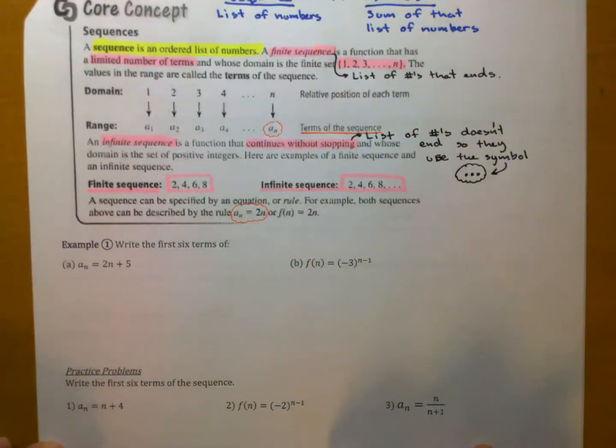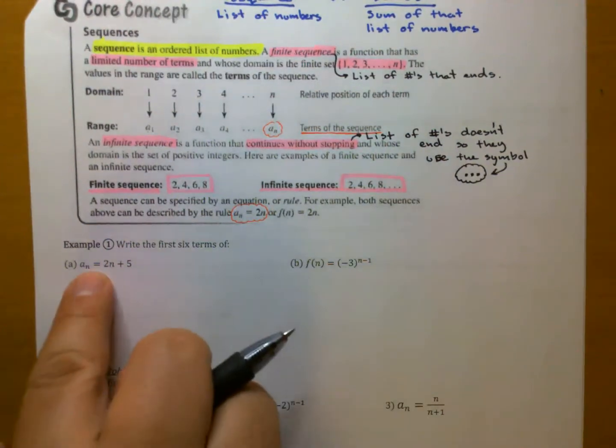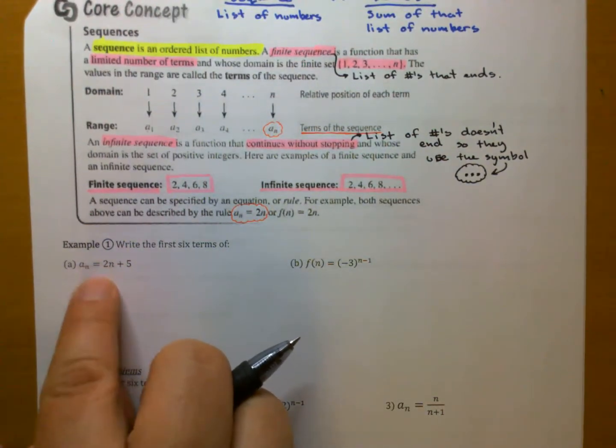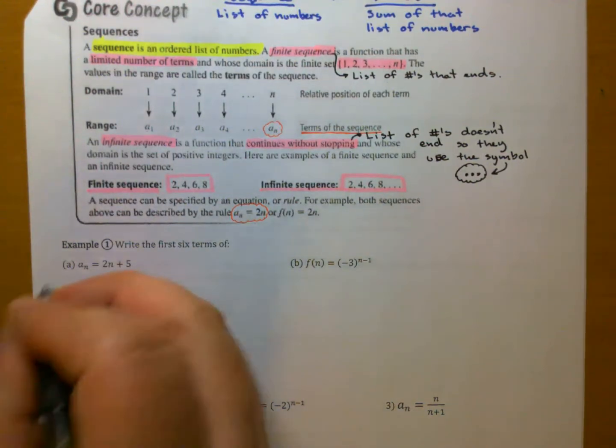So that's why when we look at example number 1, it says, write the first 6 terms of, and notice how they gave me a rule. This is the rule or an equation, think of it that way, that I'm going to use to find the first 6 terms of this sequence. So here's how we find it.